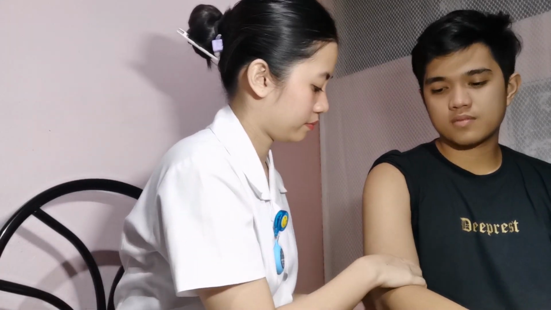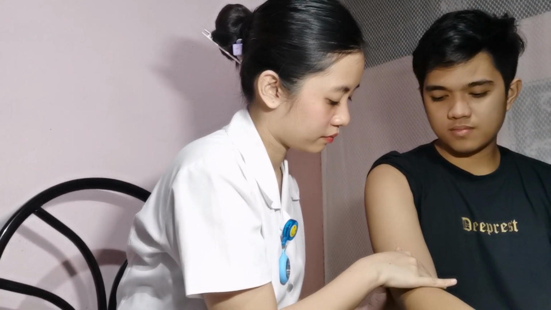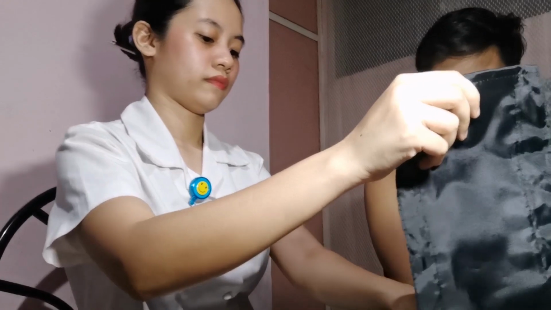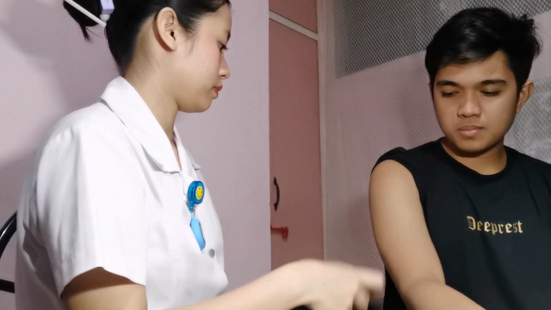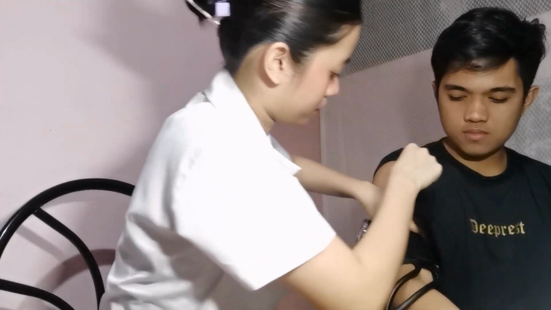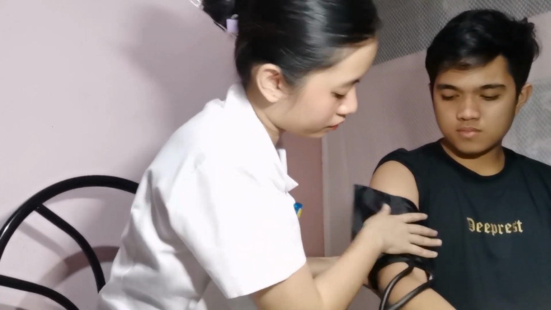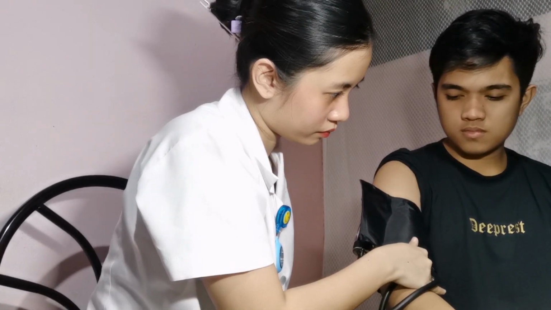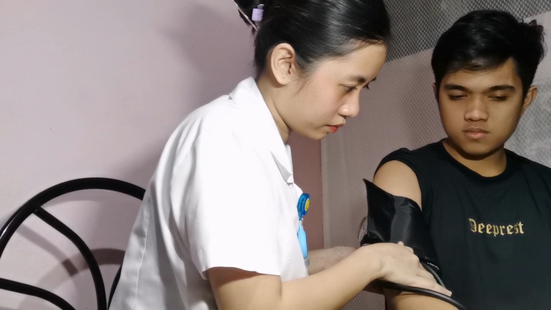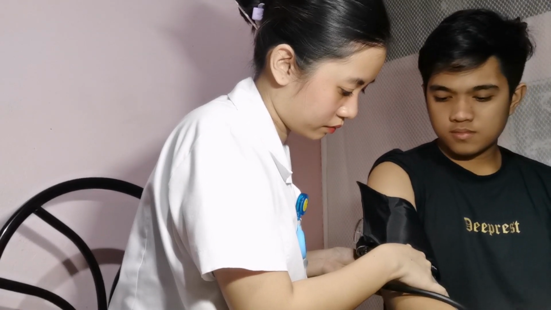The position of the arm allows easy access to the brachial artery. Position the gauge so it can be easily visualized.